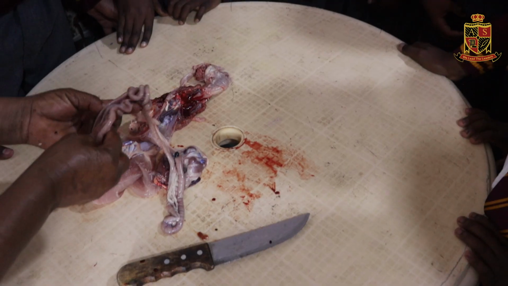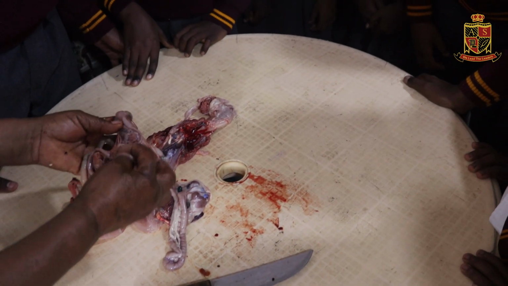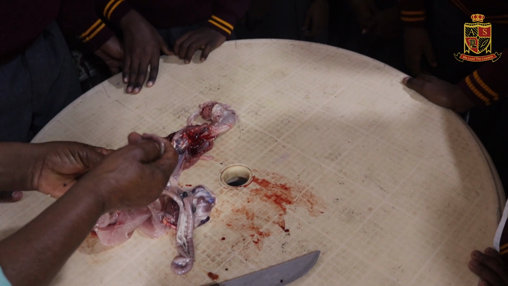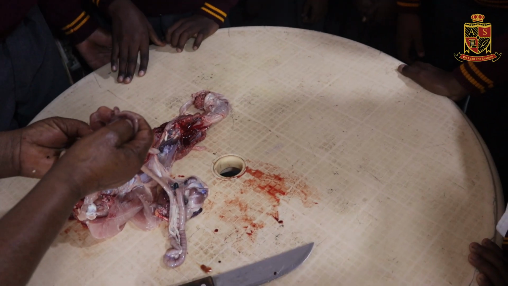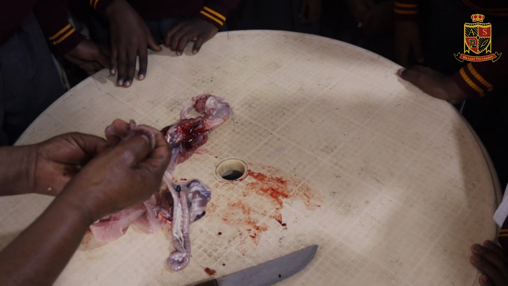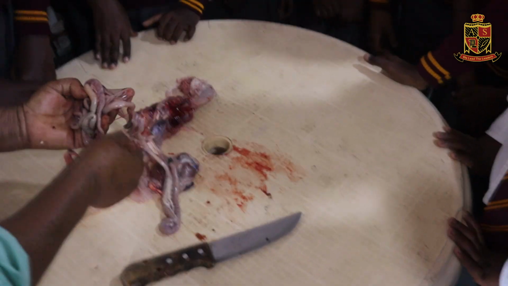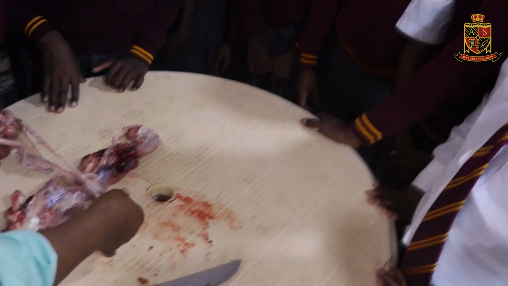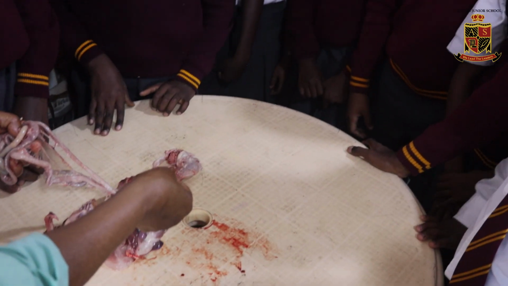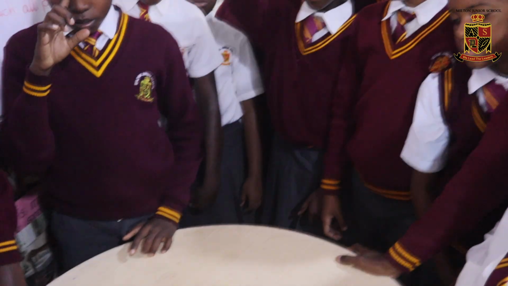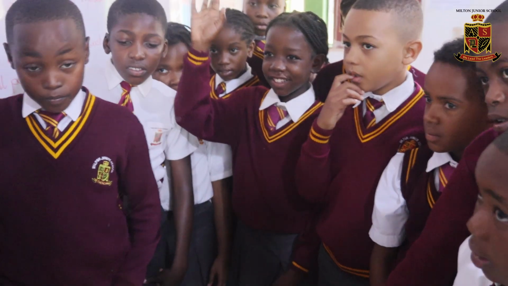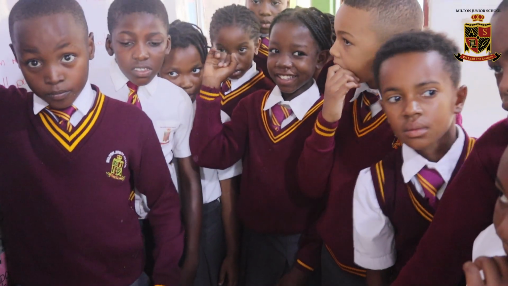Yes, and then it will be distributed to the parts of the body, especially in our blood, isn't it? Yes, especially in the blood. And in the large intestine, yes, Tinashe?